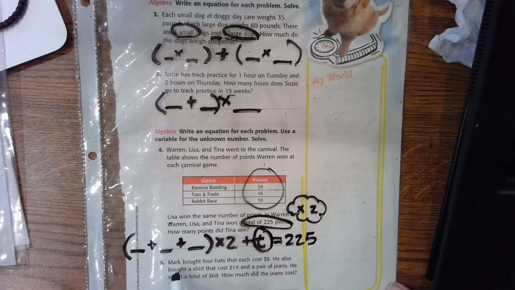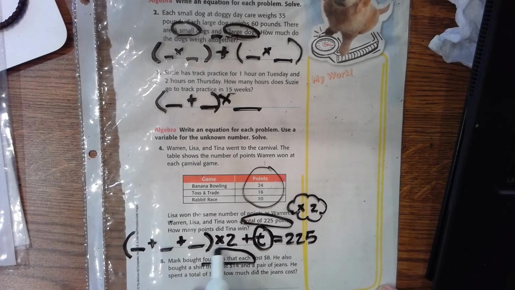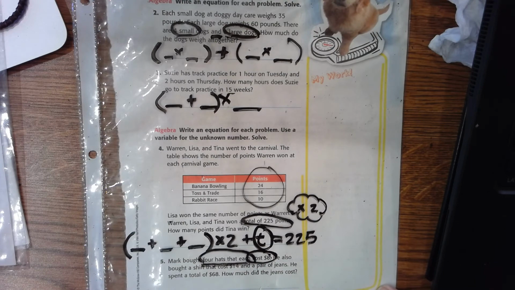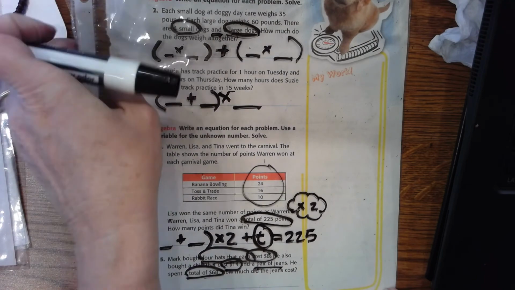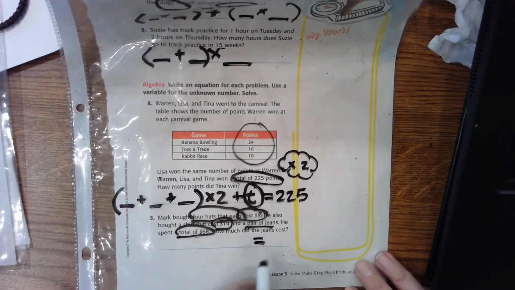Okay, number 5. Mark bought 4 hats that each cost $8. He also bought a shirt that cost $14 and a pair of jeans. He spent a total of $68. So I already know 68 is the total.